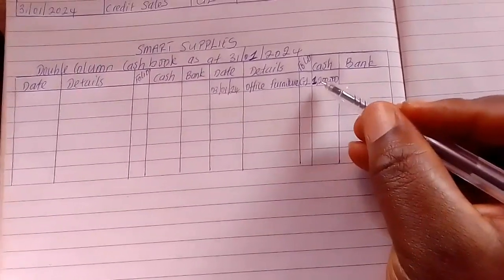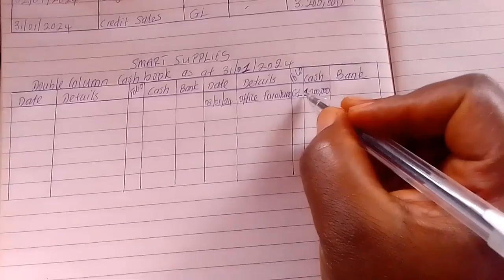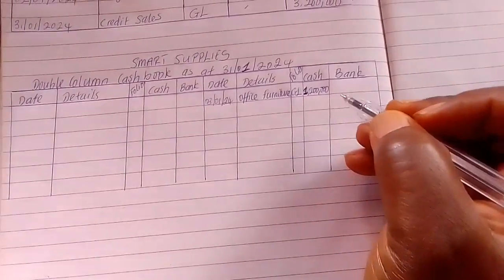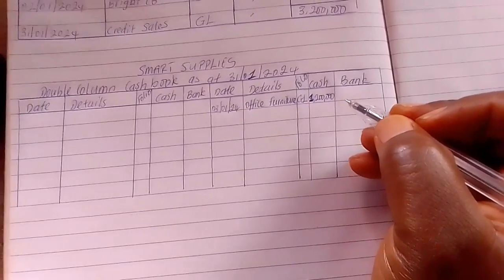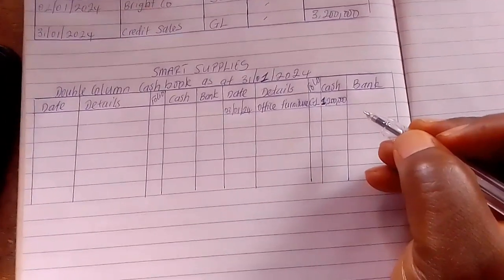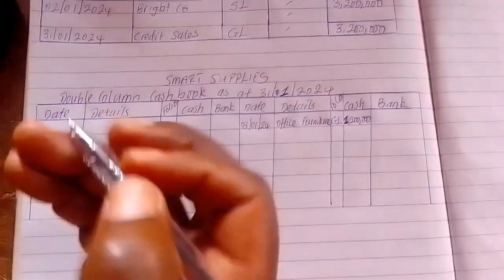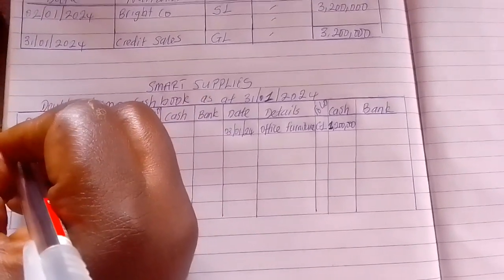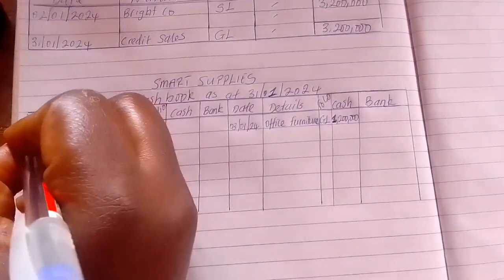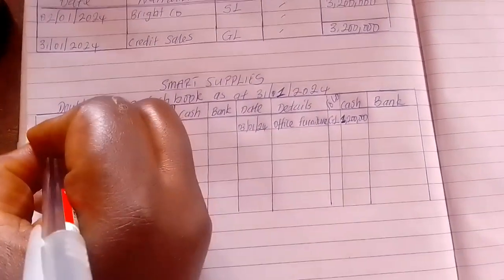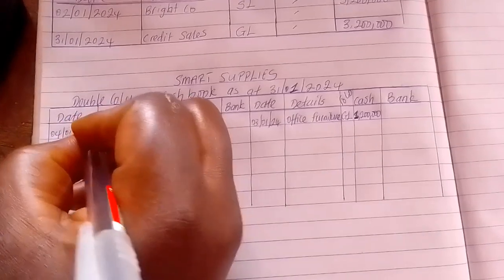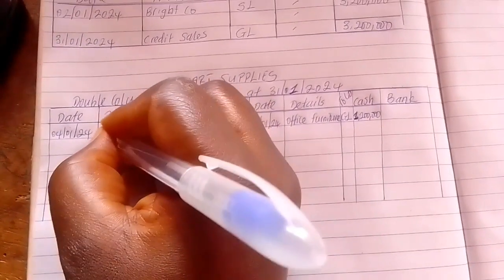My column is too small, so I'm going to squeeze 1,200,000 here. Then the next one is Smart Supplies received 2 million in cash from Brightco. Since it's a receipt and all receipts are on the debit side, we carry it here. That was on the 4th. We write on the 4th of January 2024.